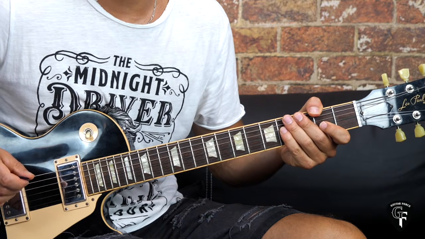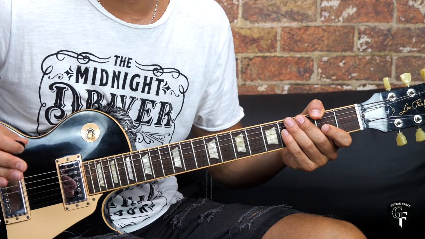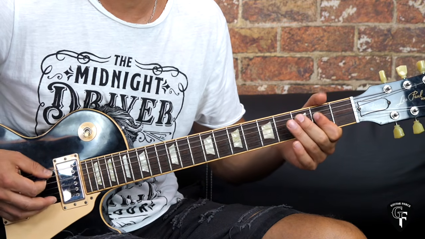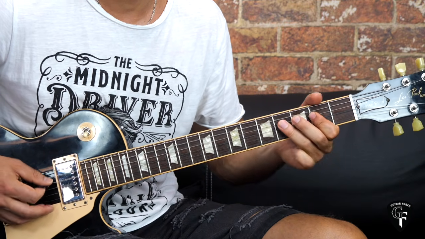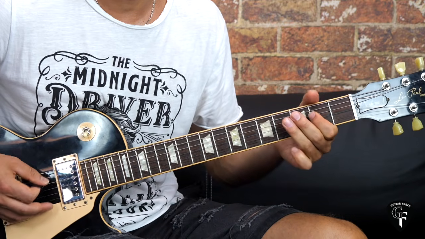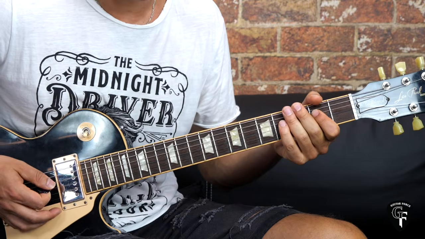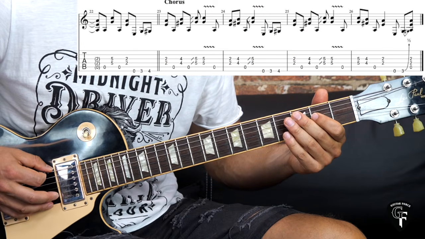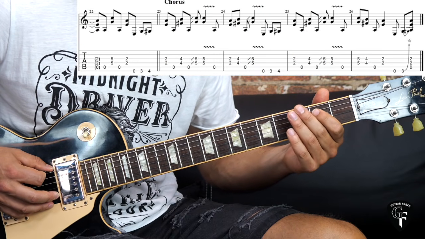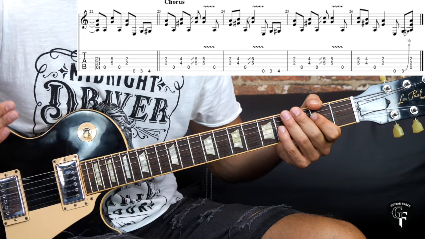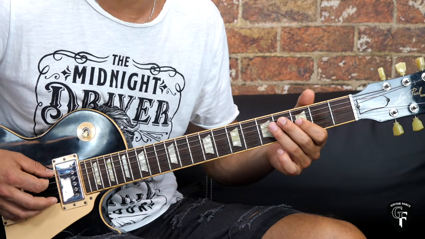Alright, so for the chorus, like I said, it's exactly the same figure. The only thing is here we played only once, so it goes. And in the end we have open low E to the 3rd fret, to the A chord, A power chord, and we get right into the verse. So again we're back to.